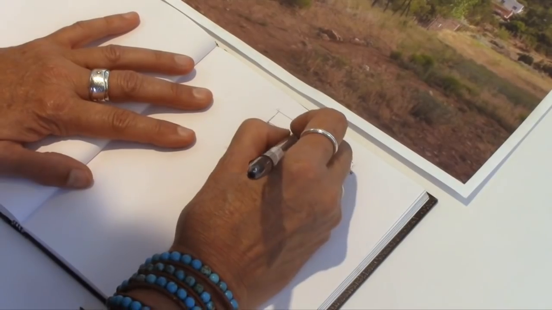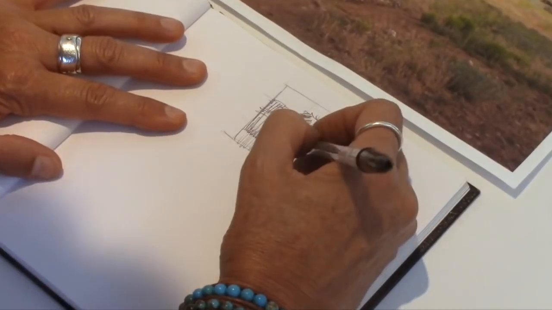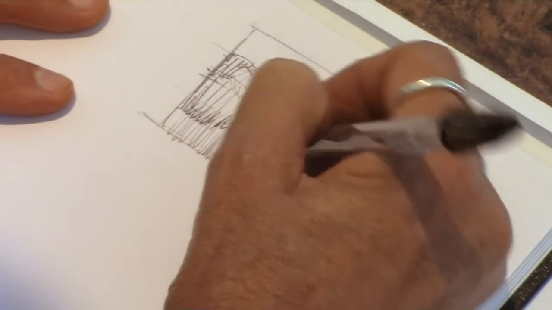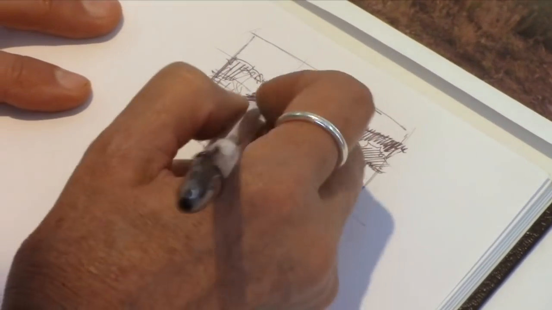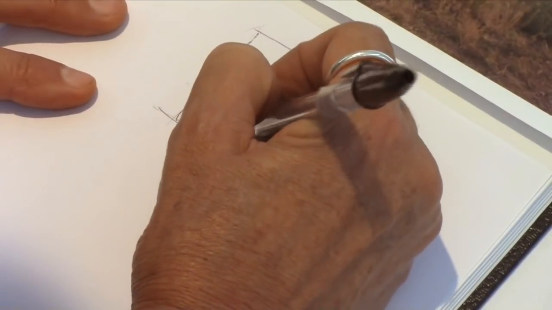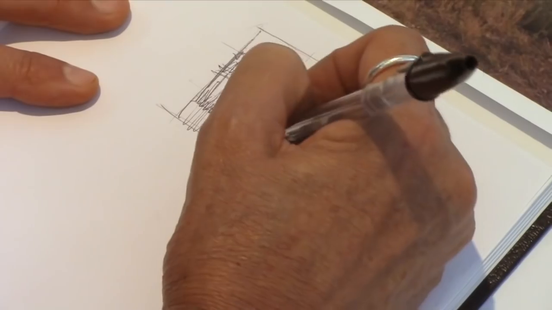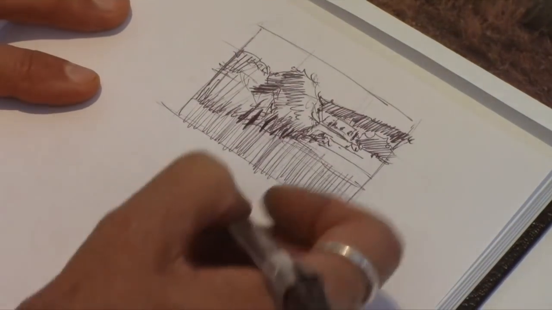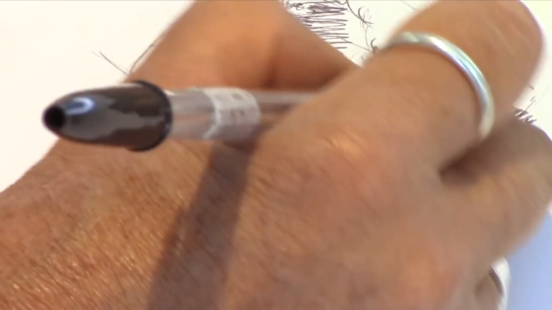With thumbnails, I try to keep them thumbnails. I don't want this to be a little drawing. It's for me, it's not for you. It's kind of a little map. So I want to get a little something about this fence line in there. So we've got this going back here. We've got the buildings.